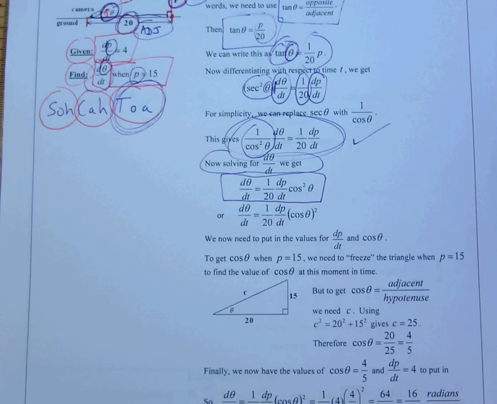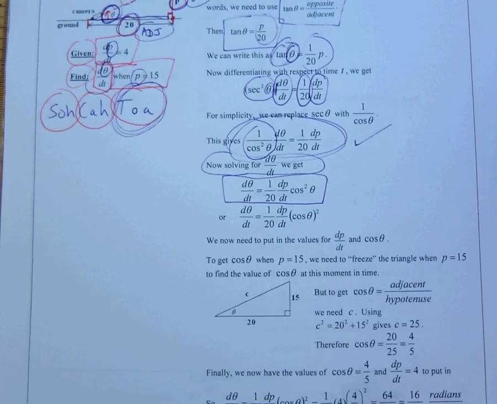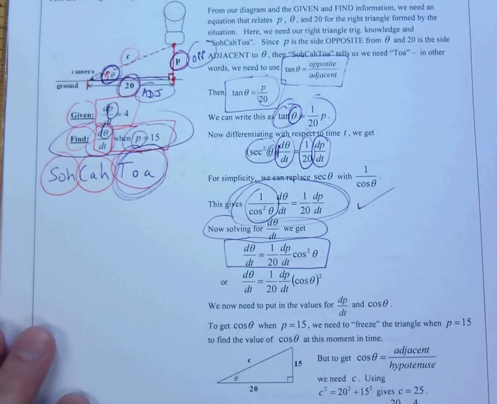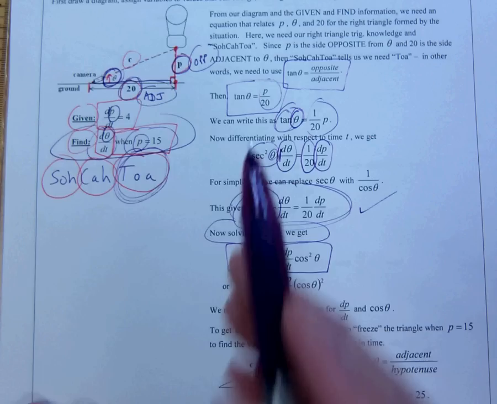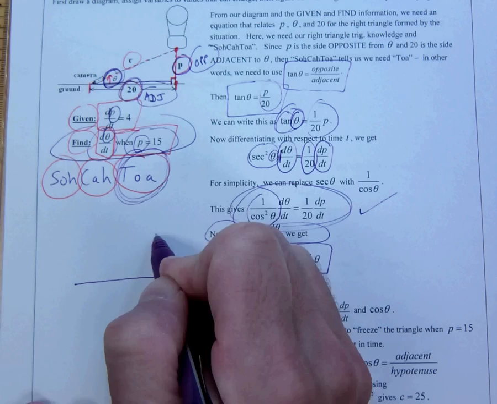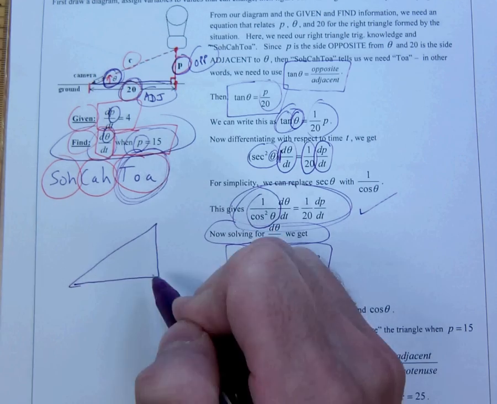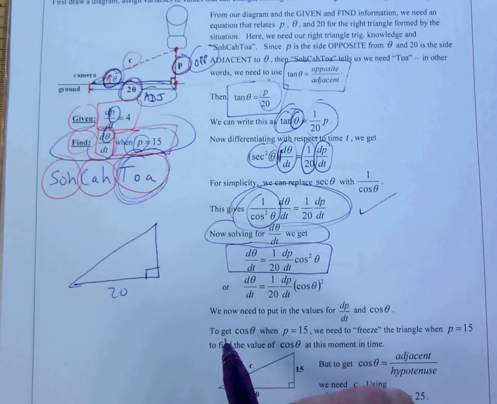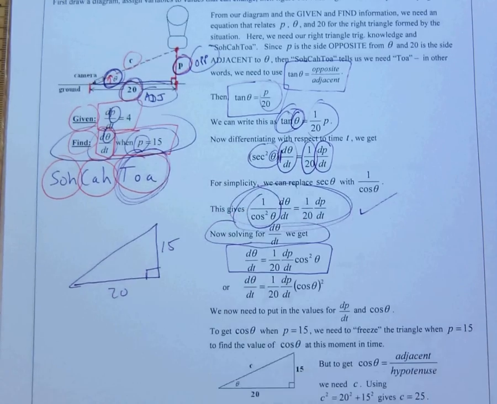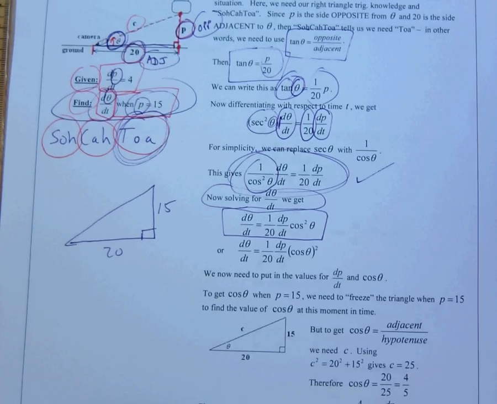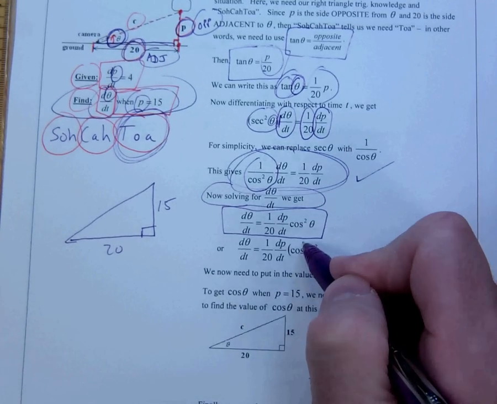The key is this. You're trying to find d theta dt at the moment in time when p reaches 15. So at this point, after you've differentiated, you're allowed to go ahead and freeze that right triangle momentarily at the moment in time when p reaches, what, 15 we said? Are you following me? All right, now again, I need cosine theta to fill in here, don't I?